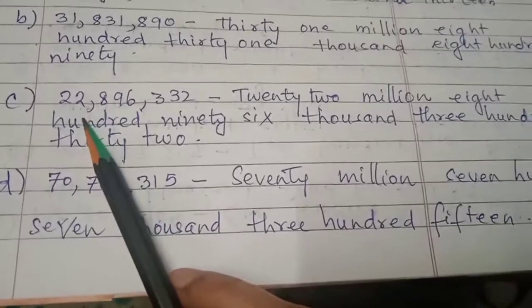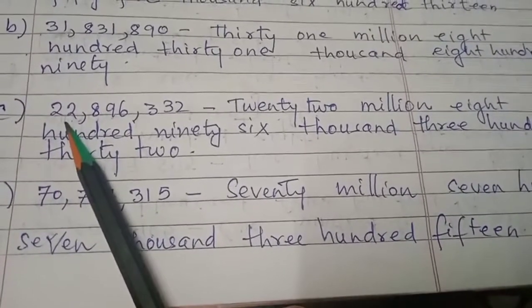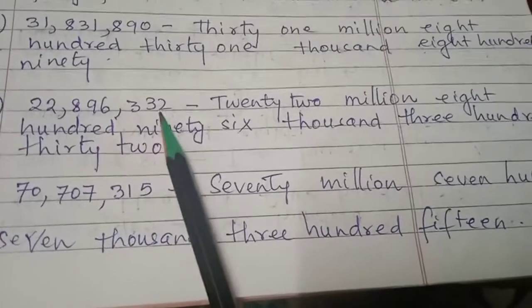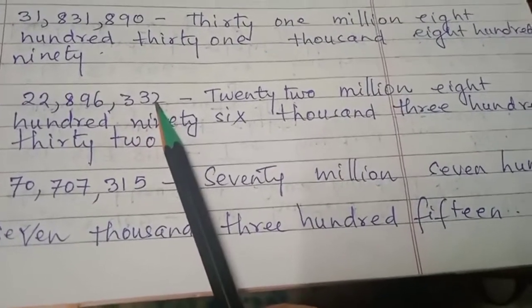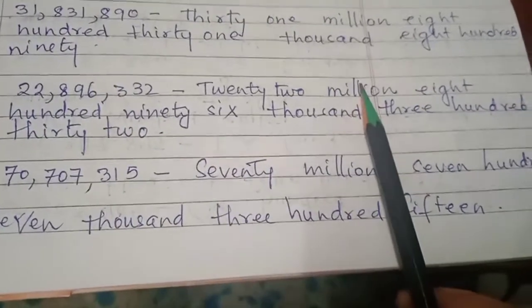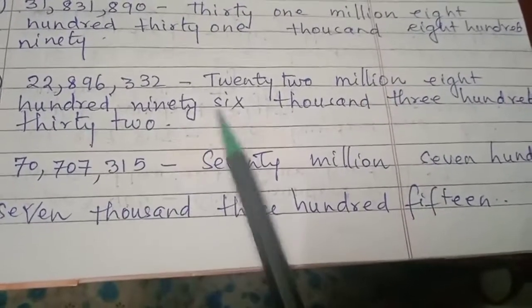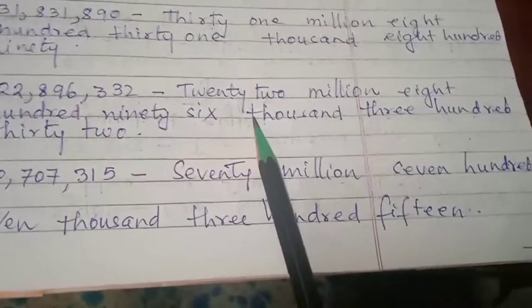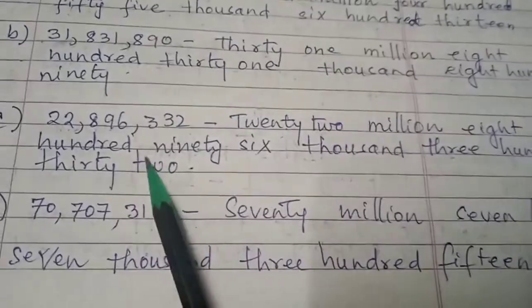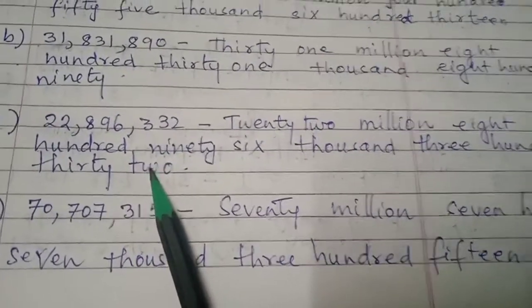We come to number C, which has got 22 in millions, 896 in thousands period and 332 simply in the ones period. So how do we read it? 22,896,332. That's it.